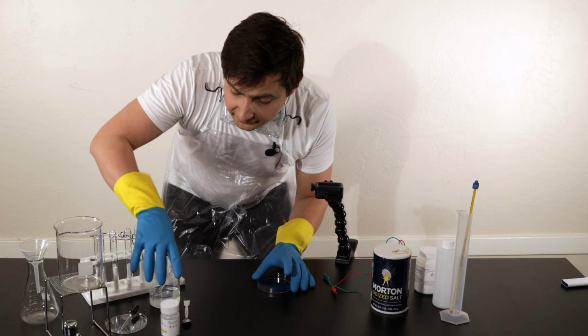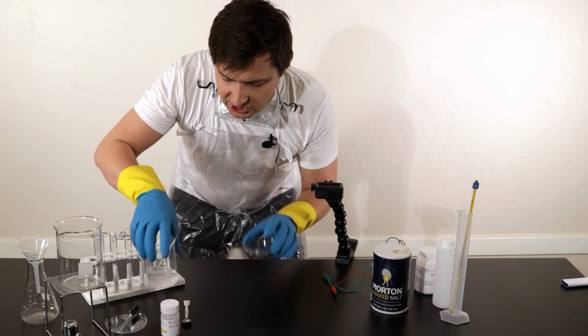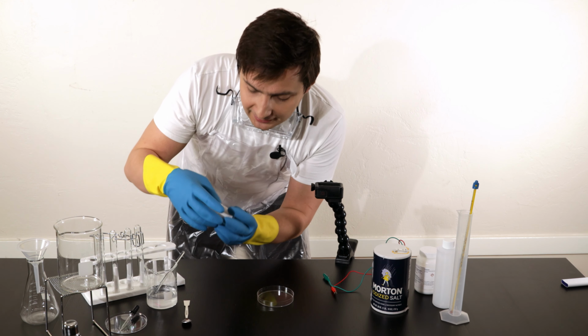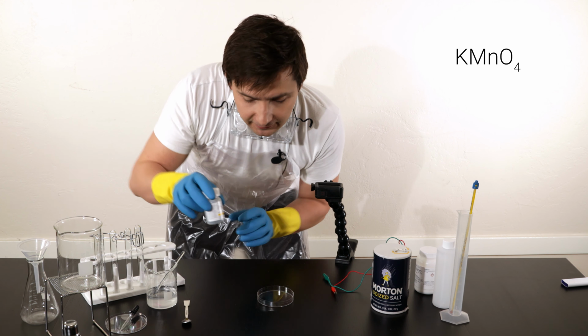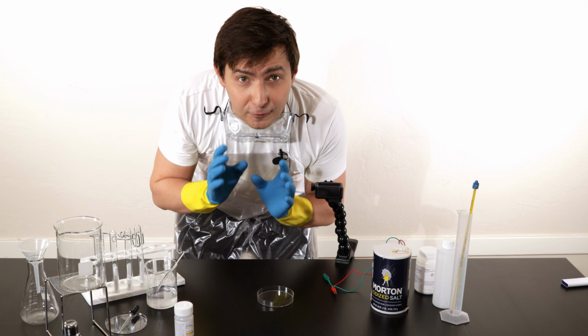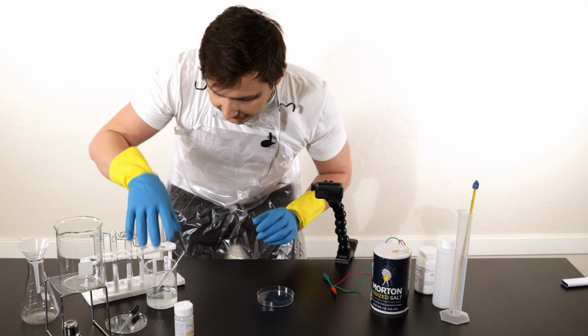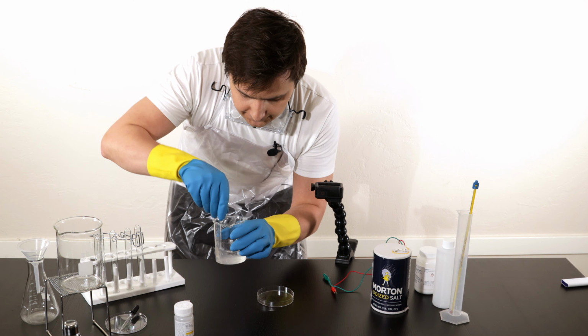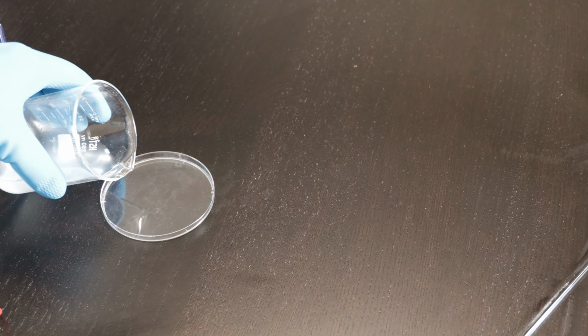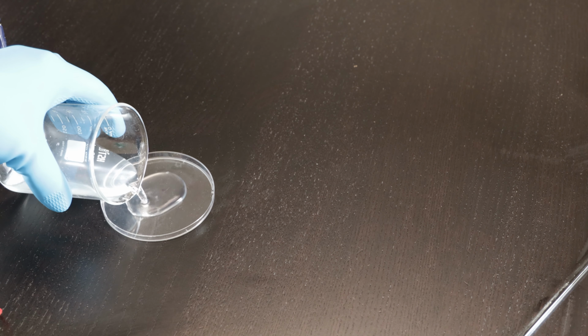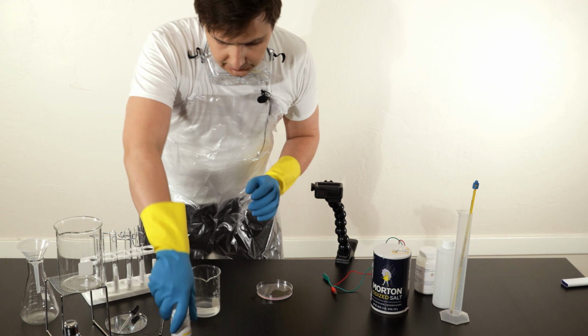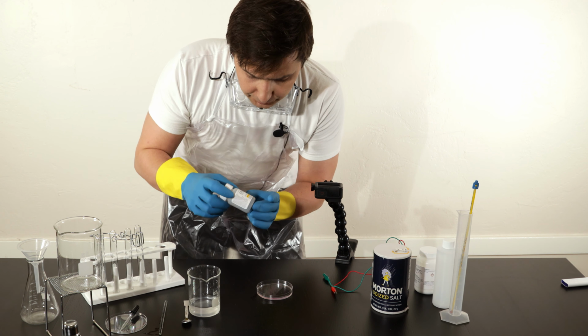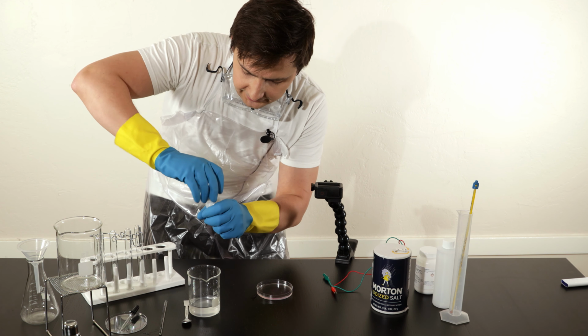If you add salt water into a petri dish and then you add potassium permanganate crystals into it, you will see the first phenomenon called diffusion. Let's see. So this is salt water. Let's just add a little bit of the salt water just to cover the bottom. Now I add a potassium permanganate crystal into it.